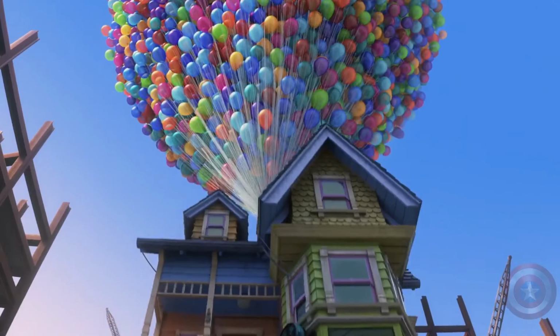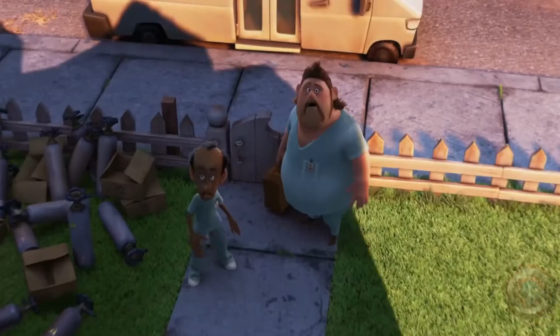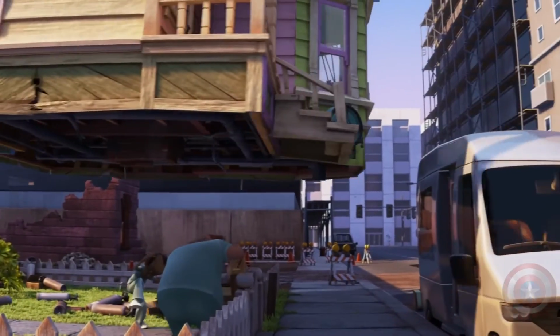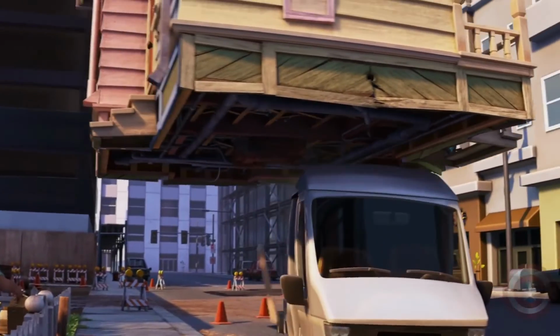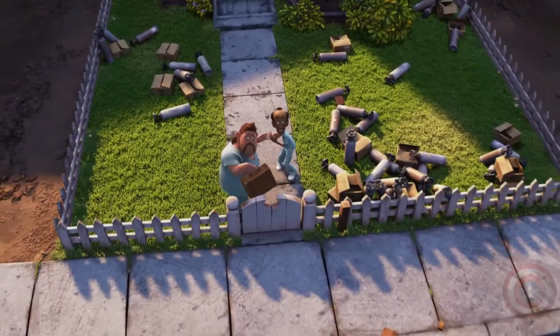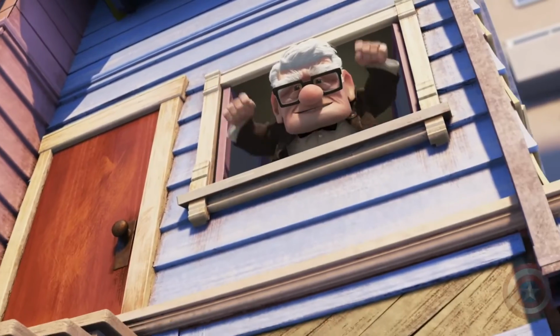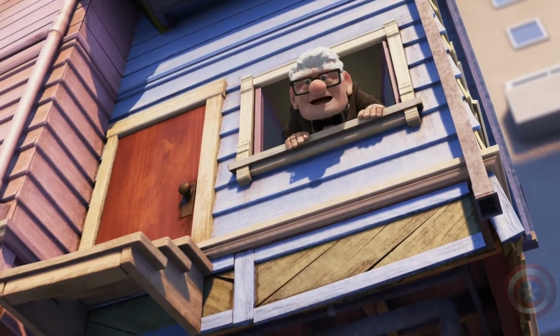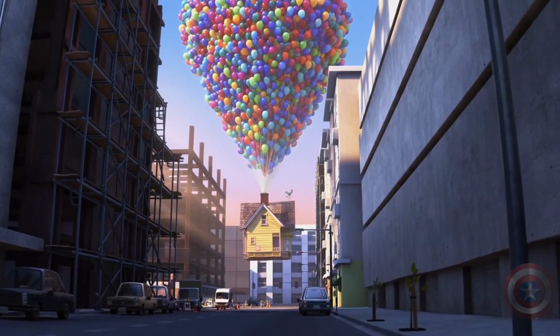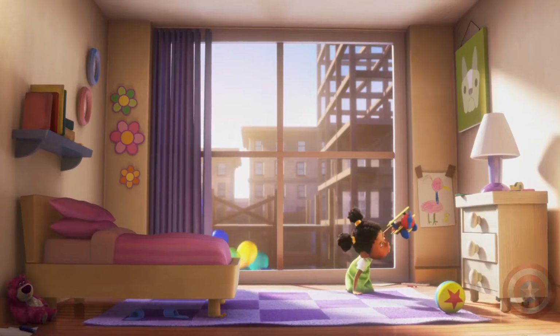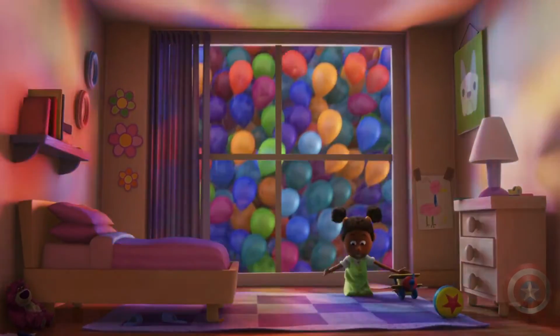I know, pretty crazy. Now, before we discuss the feasibility of lifting a house with balloons, there are some details that I want to omit from my analysis. As you could see, the house was ripped from its foundation. I will simply be discussing the balloon's effect on the house only.